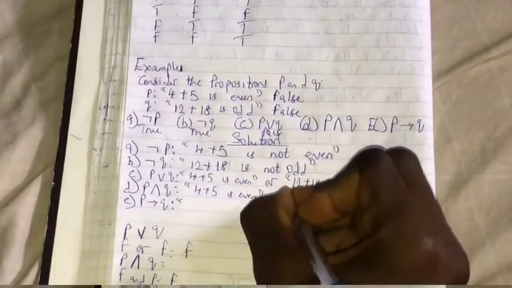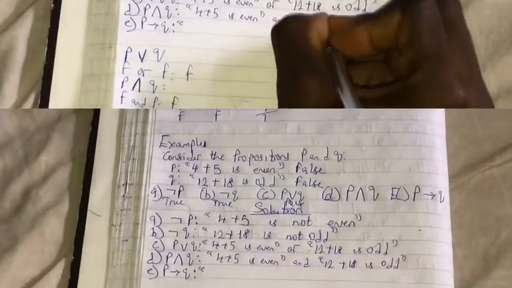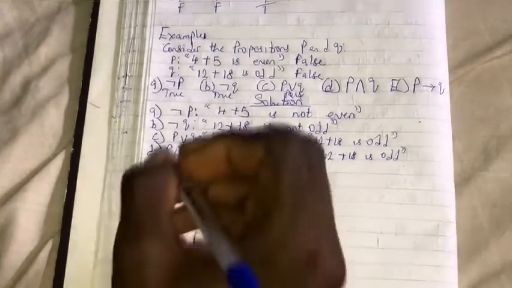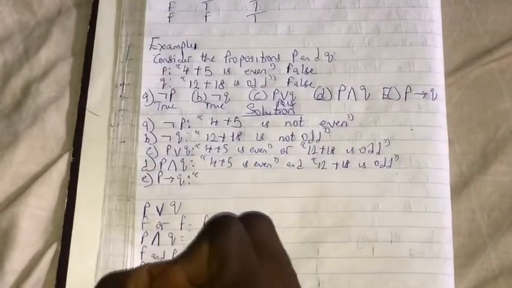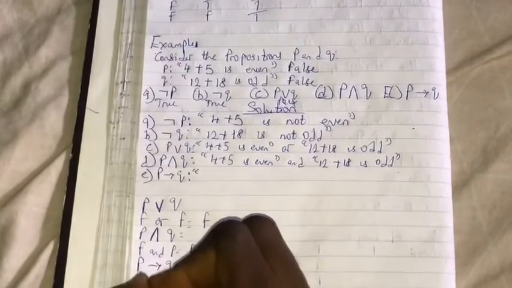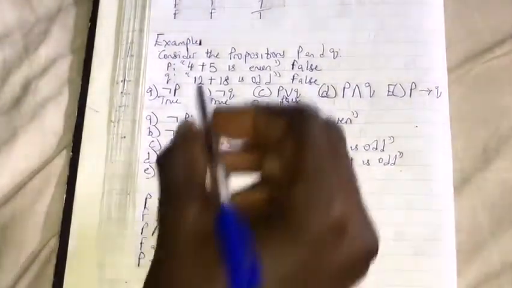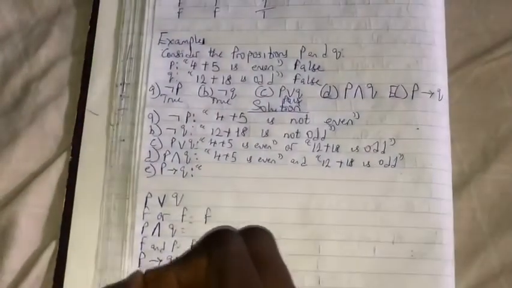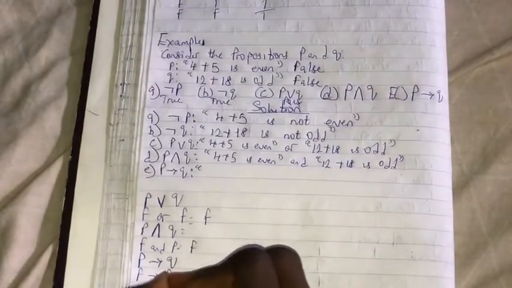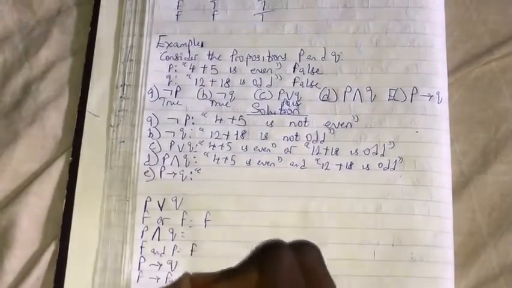And 12 plus 18. So for the fifth one, P then Q. We know P and Q are false. Remember, when you have false then false, it will give us true.